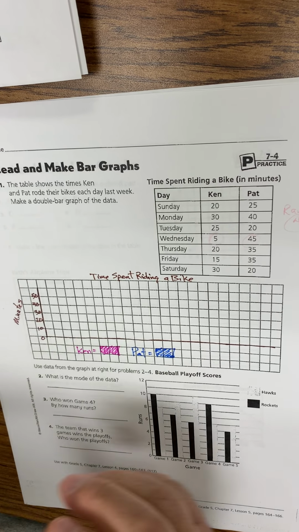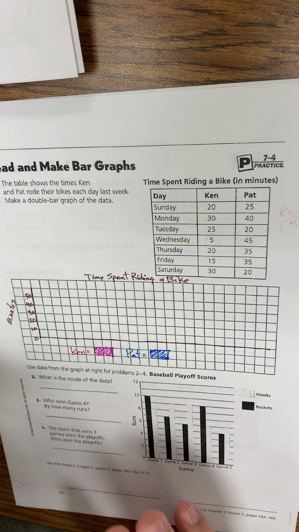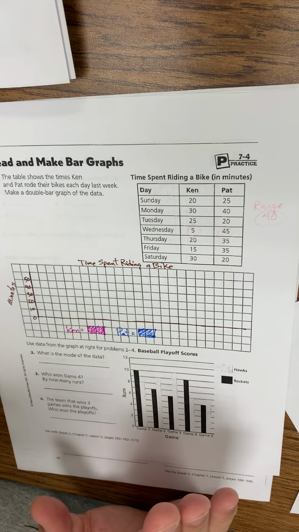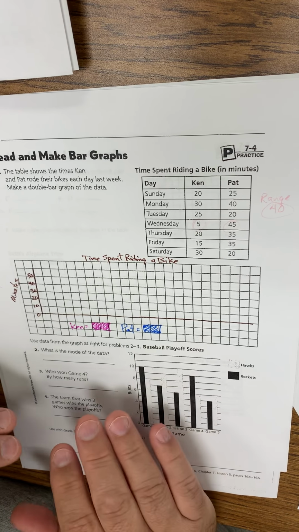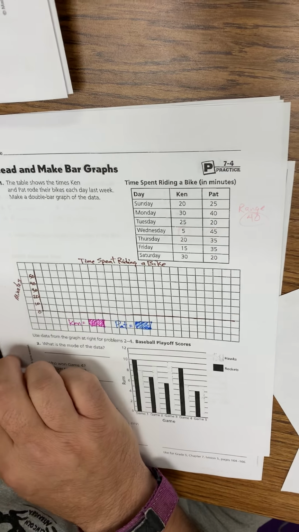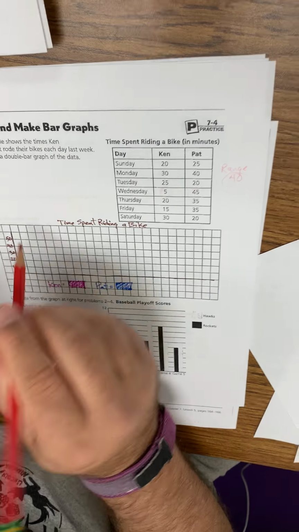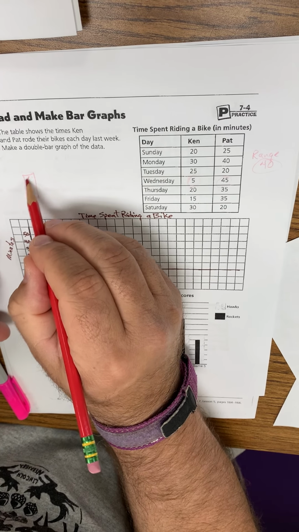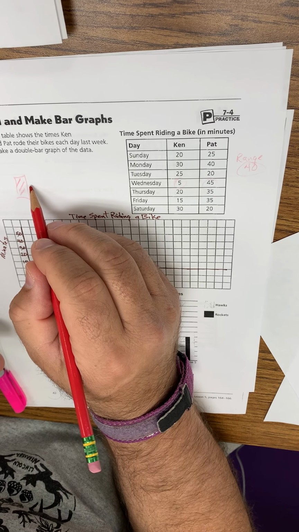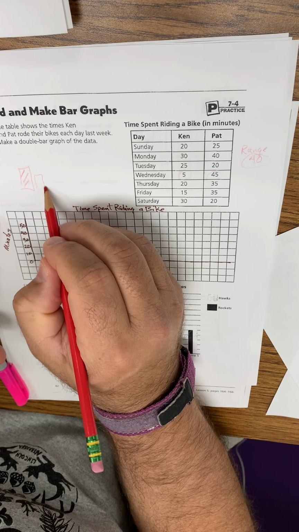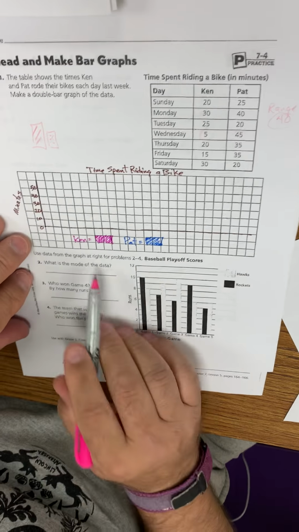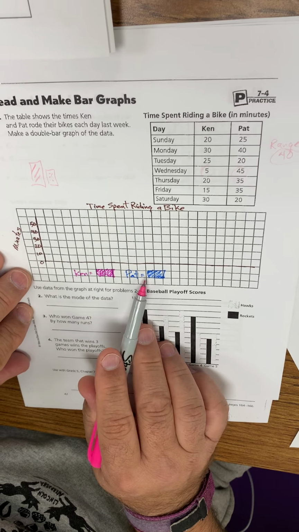Now, if you don't have any color pencils, I would strongly suggest that you not do markers, because if you make a mistake and you have to correct it, it's going to be a mess. So I would suggest that maybe you use different symbols, so you could do diagonal lines on one bar and then little dots on the other to distinguish the two bars for Ken and Pat, but you do need to make that distinction down below.